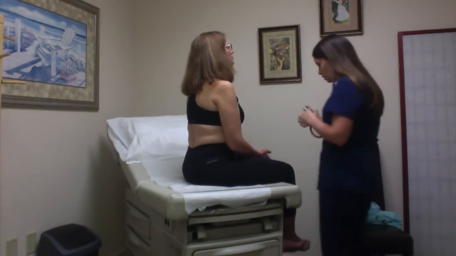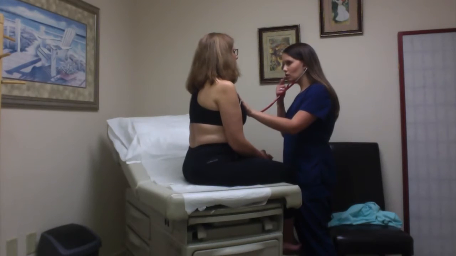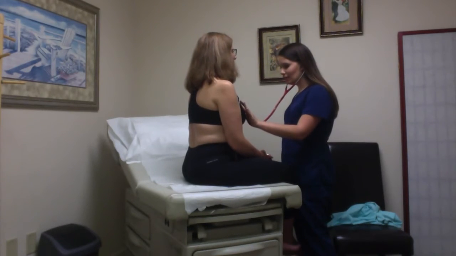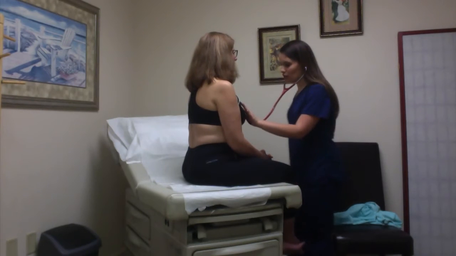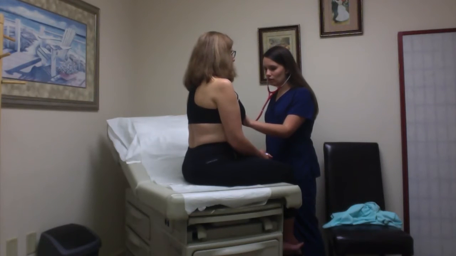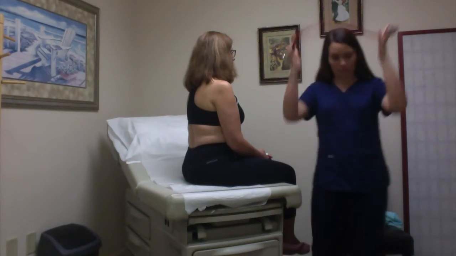So your posterior breath sounds are clear bilaterally. I'm going to listen to anterior as well. Deep breath. Exhale. Do it through your mouth. Through the mouth. There you go. It's so much louder. Deep breath. Okay. And all of her breath sounds are clear bilaterally.